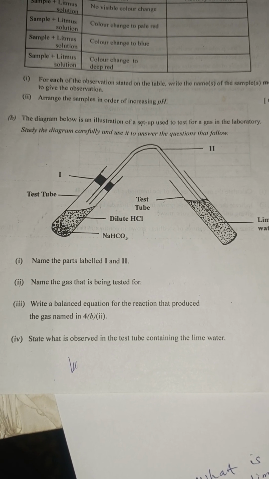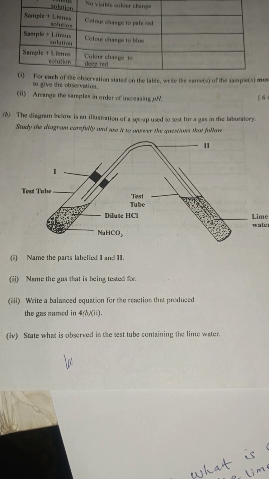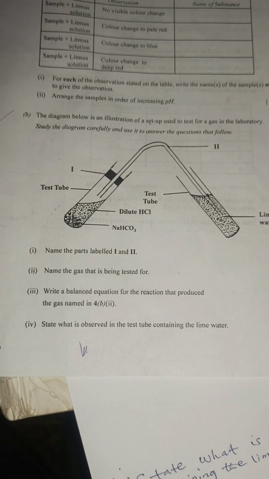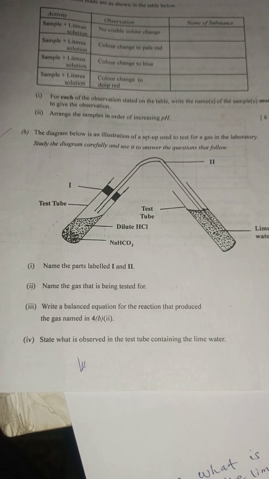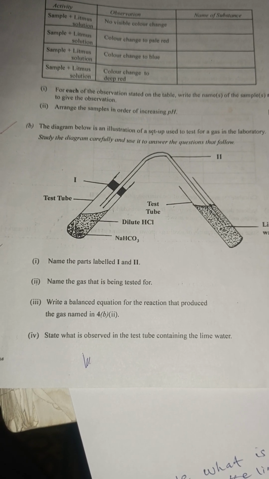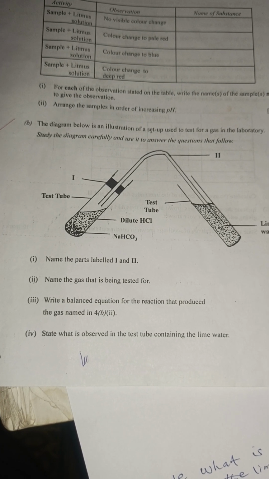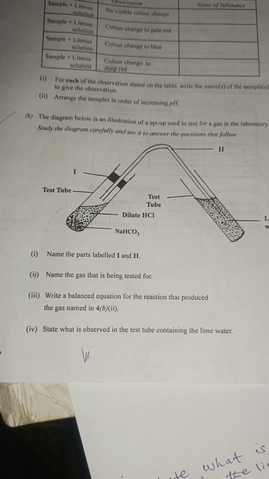Write a balanced equation for the reaction that produces the gas named in 4b, Roman figure 2. The gas that is named at question 4b, Roman figure 2, we are asked to write a balanced chemical equation for it.